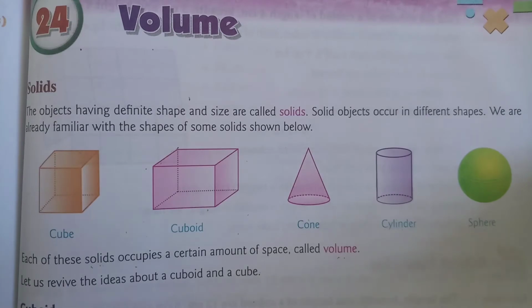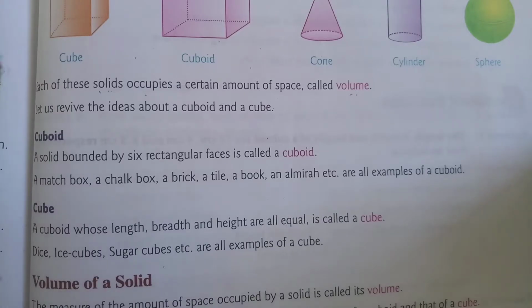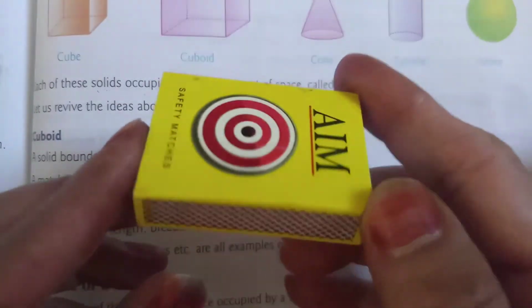Now let's start with cuboid. A matchbox, a chalk box, a brick, a book, etc. are examples of cuboid. Cuboids are bounded by 6 rectangular faces. You can see over here, this is a matchbox. This is an example of a cuboid.